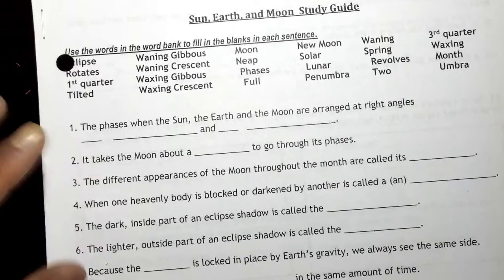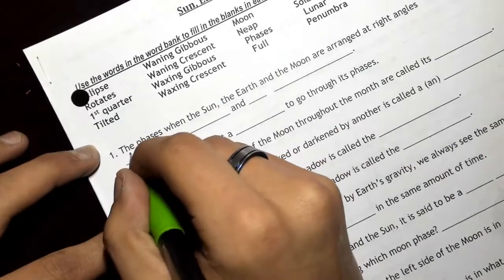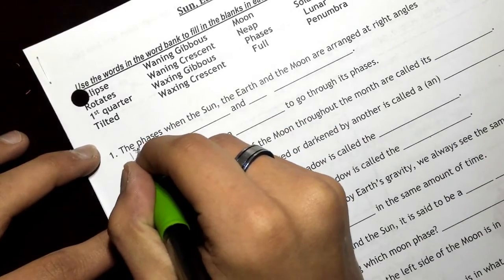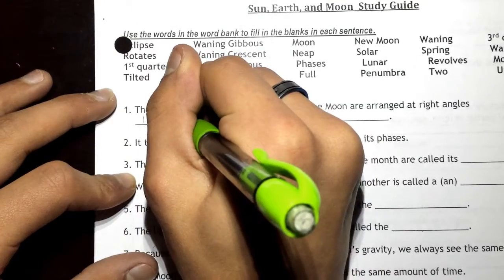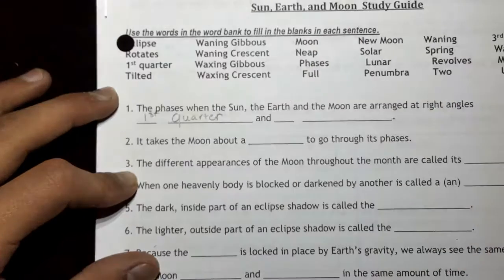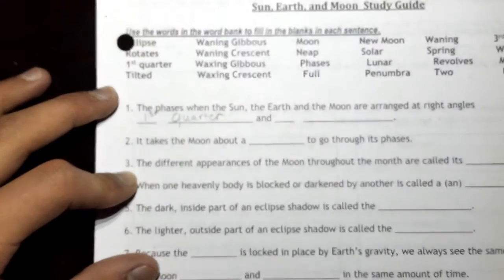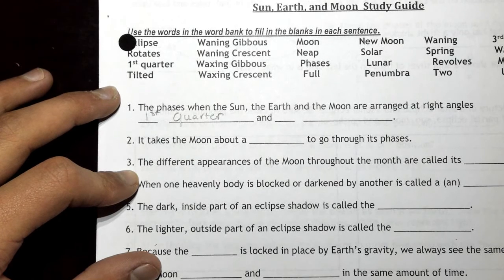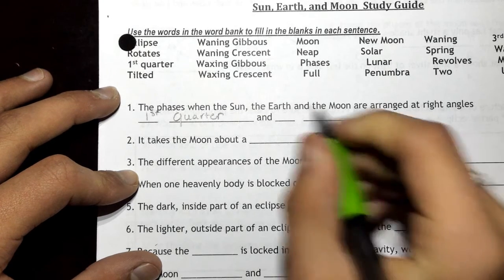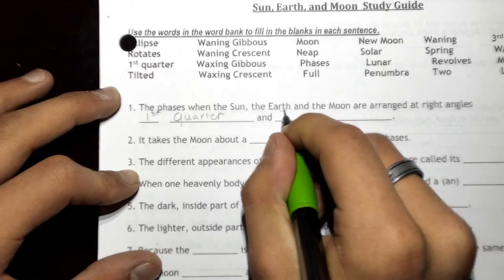So this one would be first quarter. And it would also be the last quarter or third quarter. Either one works.